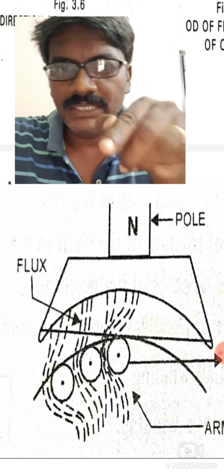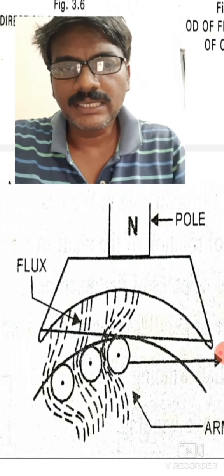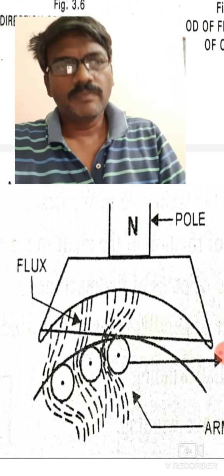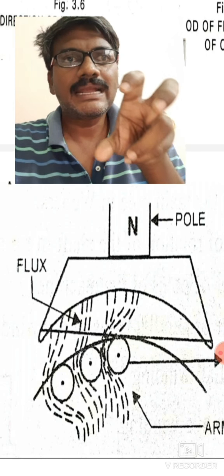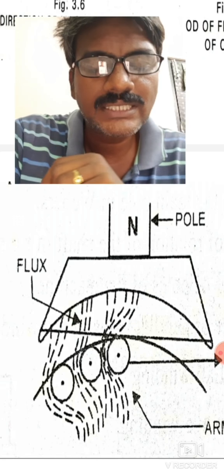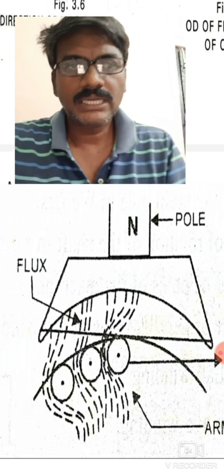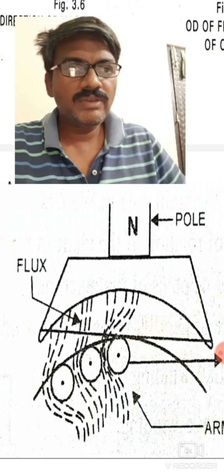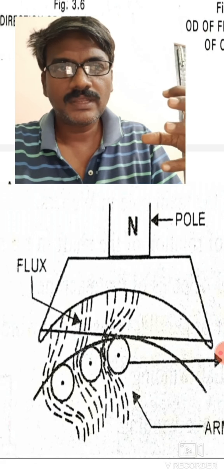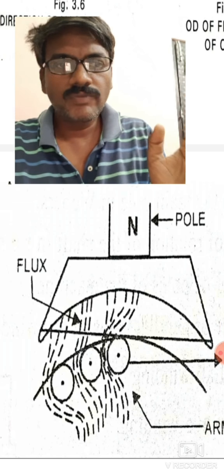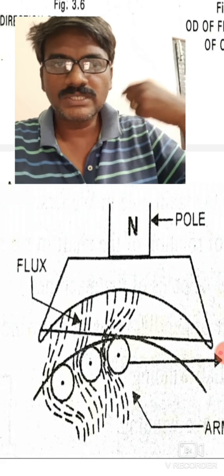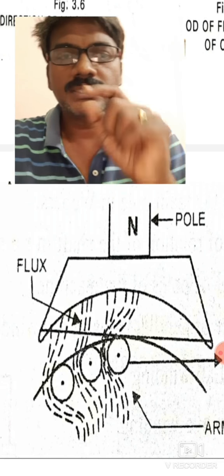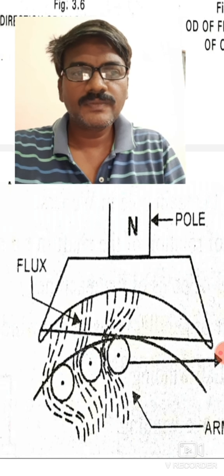In this same conductor, because of the cutting of the flux by the armature conductors, the armature current flows.